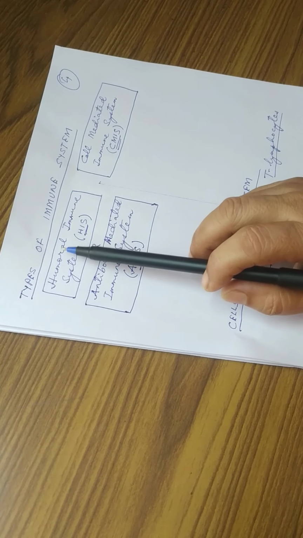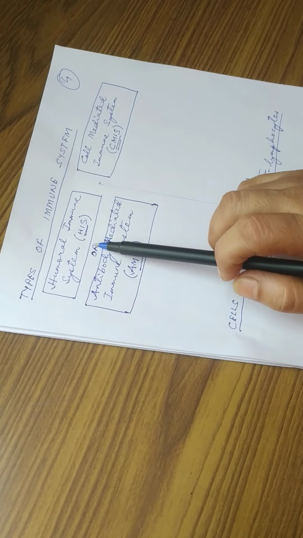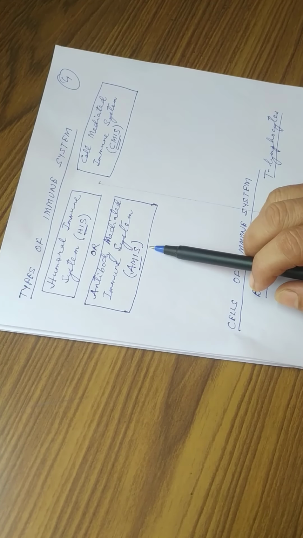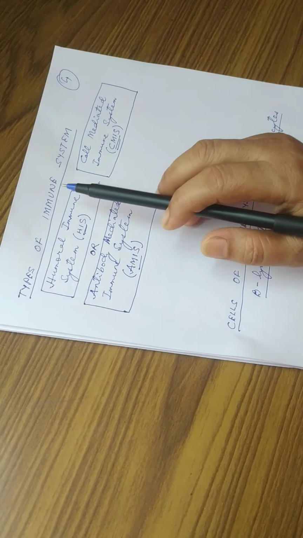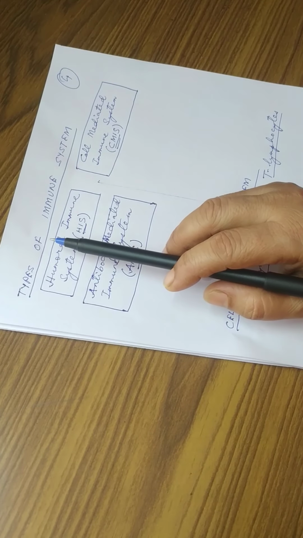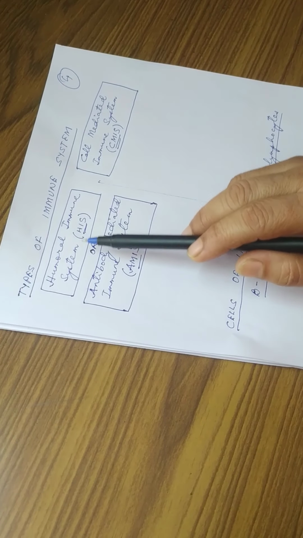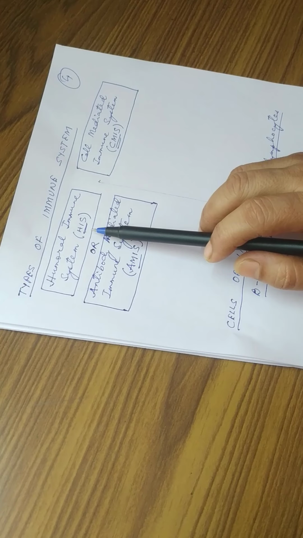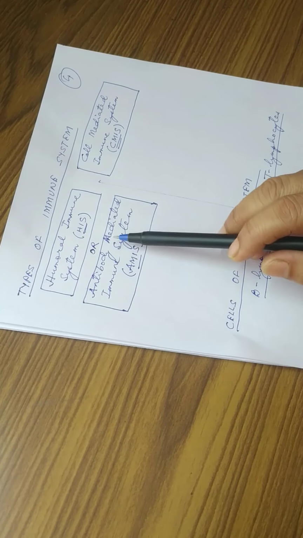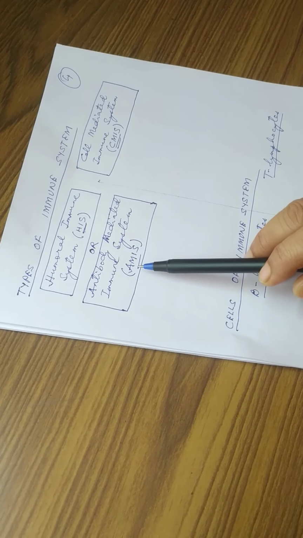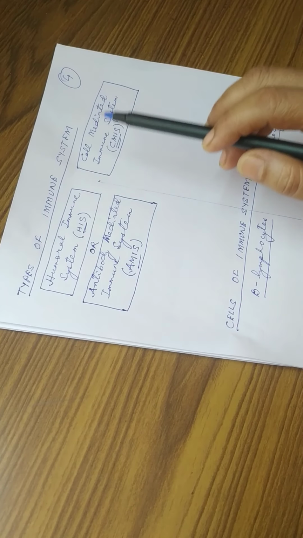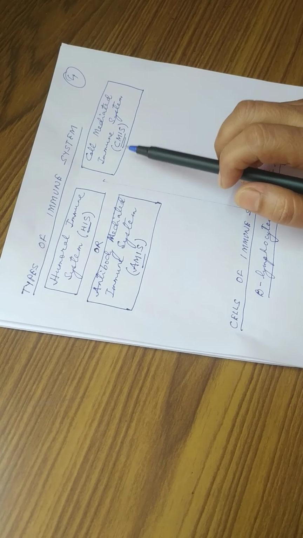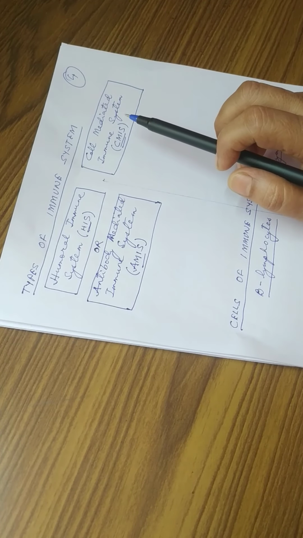So another name for humoral immune system is what? It is antibody mediated immune system. So immune system is of two different types: the humoral immune system, that is HIS, also called antibody mediated immune system, AMIS, and the other type is called cell mediated immune system, that is CMIS.